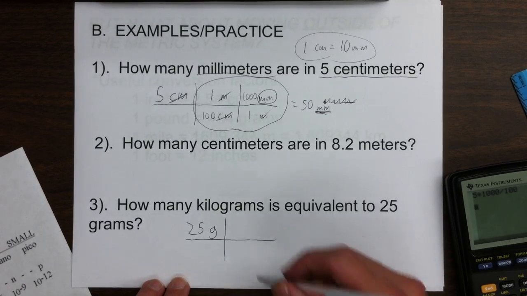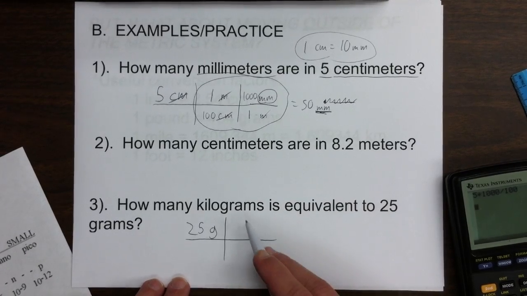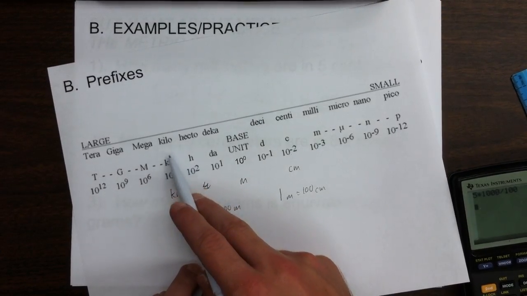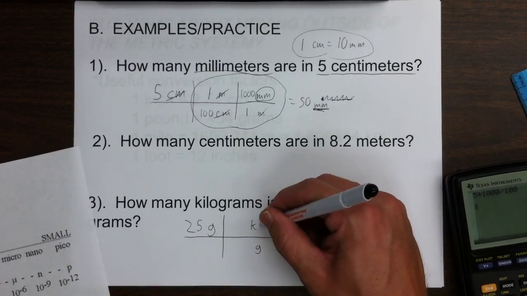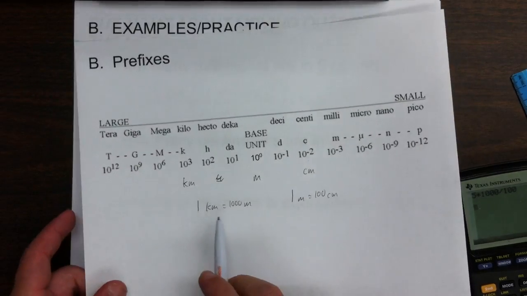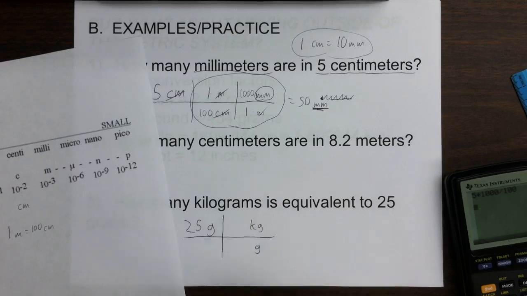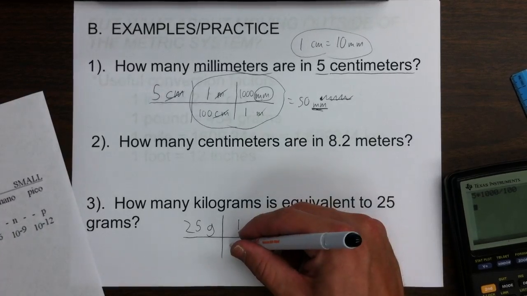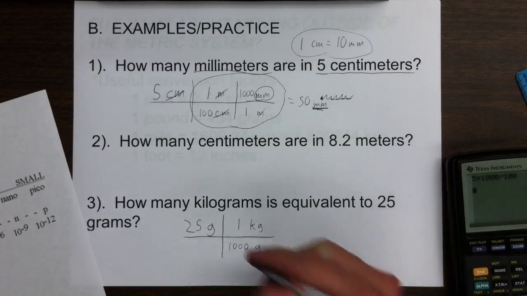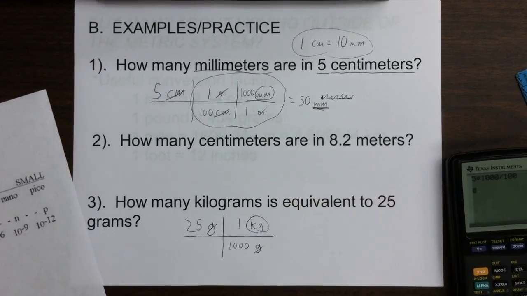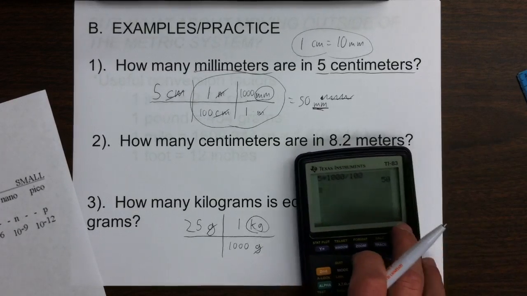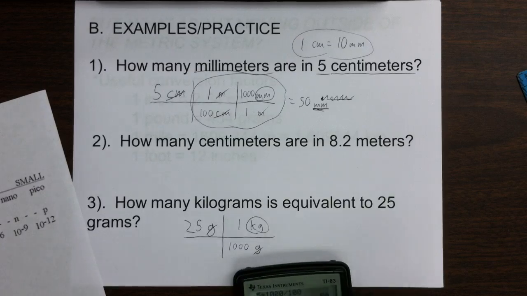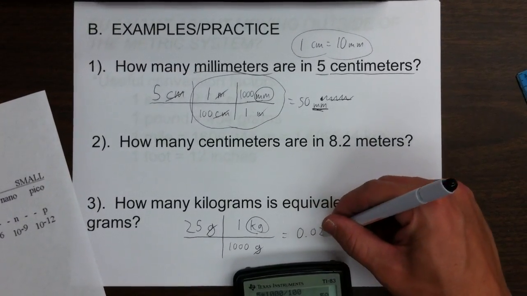Grams goes in our denominator. This is a base unit. We can convert directly to something with a prefix. Kilo is a k. Now we already worked this out for kilometers, but we give the larger unit a 1, that's kilograms, and the smaller unit gets the positive power of 10, which is 10 to the third, so we have 1,000 grams. Grams cancels out, leaving us with kilograms. Now we can multiply across the top, divide by the bottom. 25 divided by 1,000 gives you 0.025.